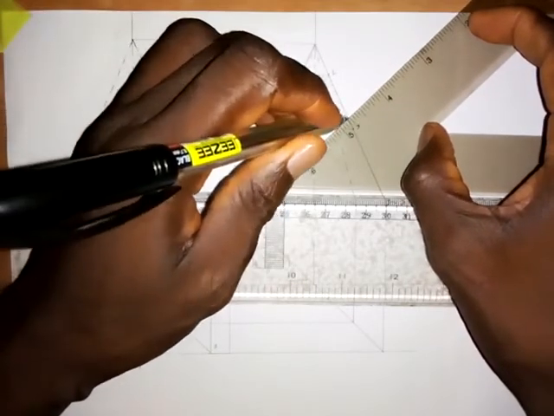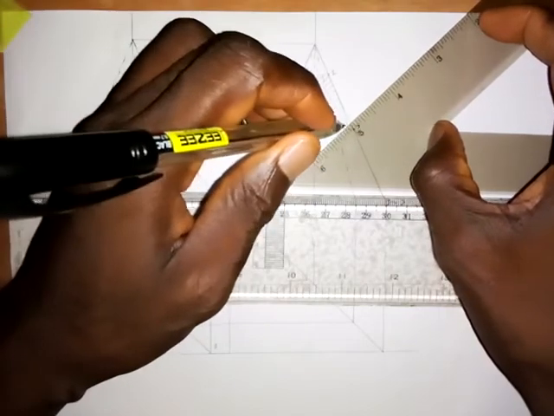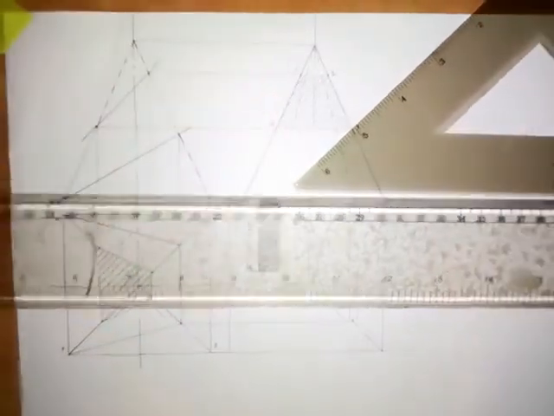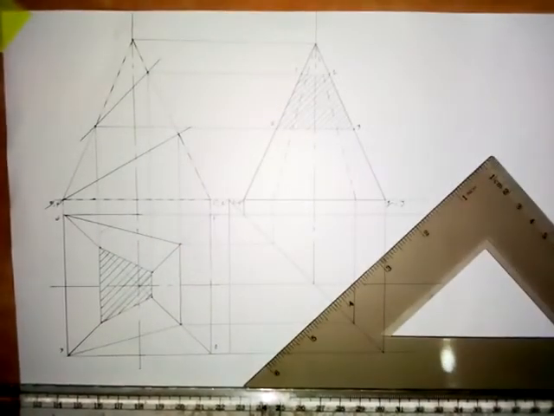All right, so here's what we have. We've produced the hatching lines there.